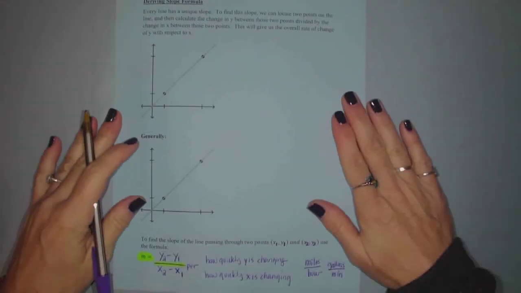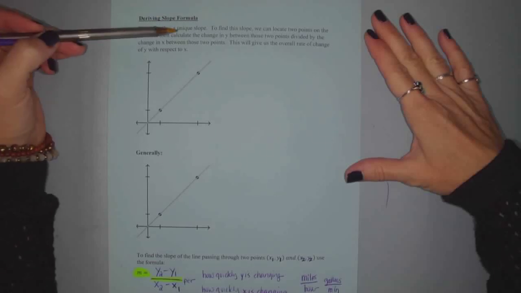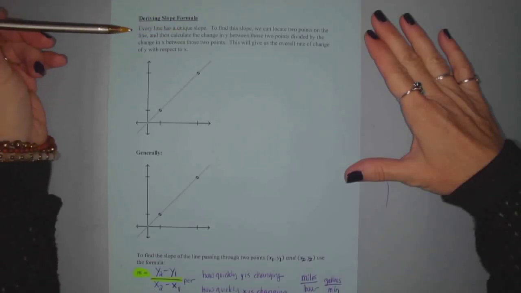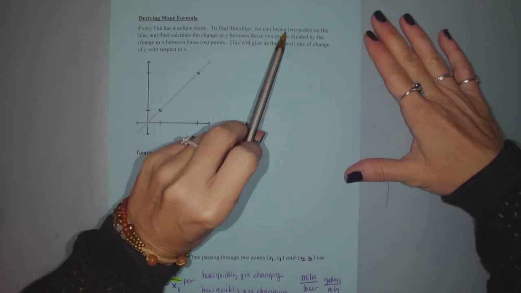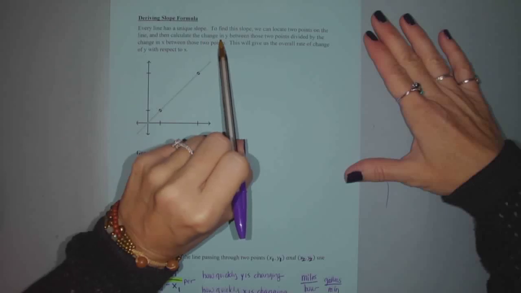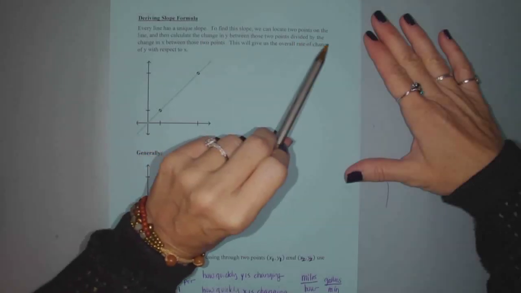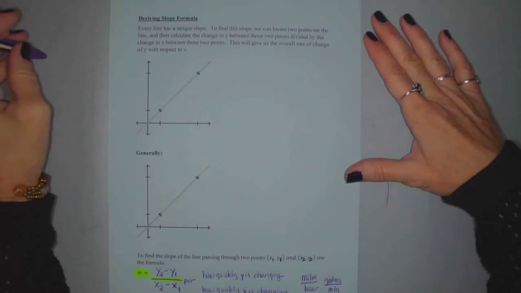So let's go back up to the top. We're going to read this little paragraph. It says, every line has a unique slope or rate of change. To find this slope, we can locate 2 points on the line and then calculate the change in Y between those 2 points divided by the change in X between those 2 points. This will give us the overall rate of change of Y with respect to X.